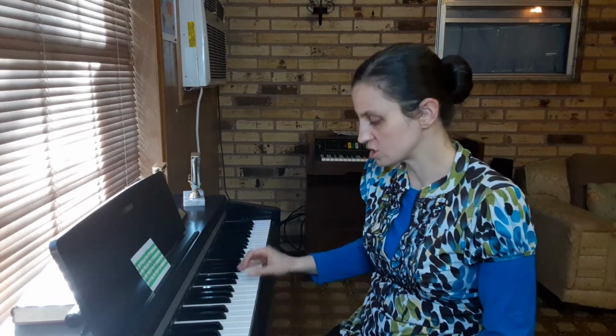So in G major, you have three major chords that are used. You have G major, which is G, B, and D. And then you've got C major, which is C, E, and G. And then you've got D major, which is D, F sharp, and A. G major, C major, D major.